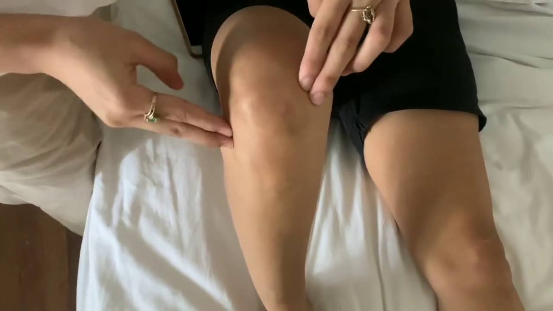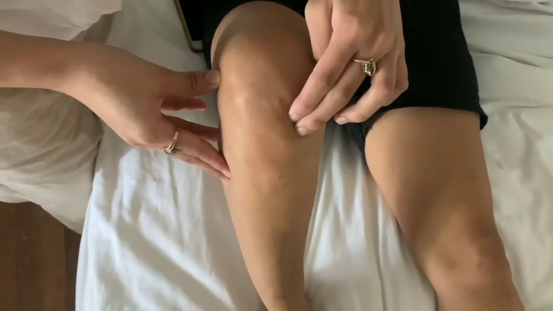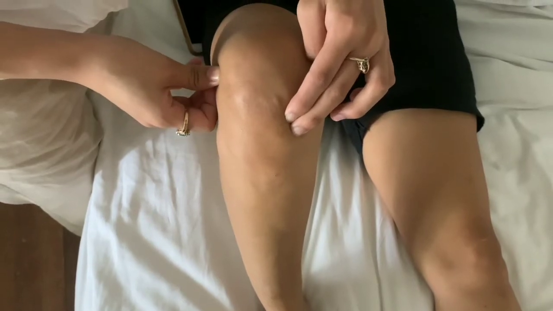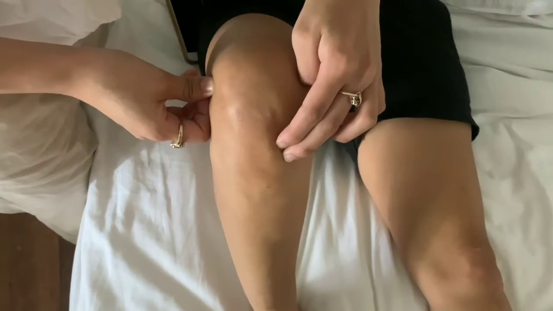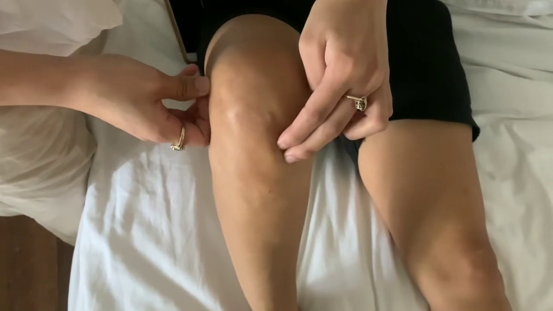In order for us to palpate for the posterior medial facet, we need to trace the posterior medial femoral condyle from here down to the medial side of our patella. And then for our odd facet, we just need to move inferiorly and there.